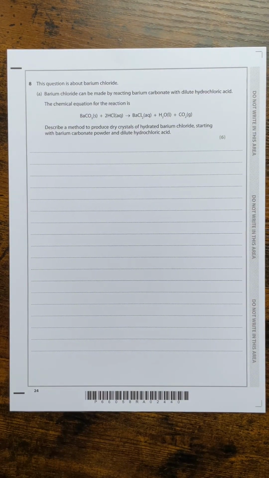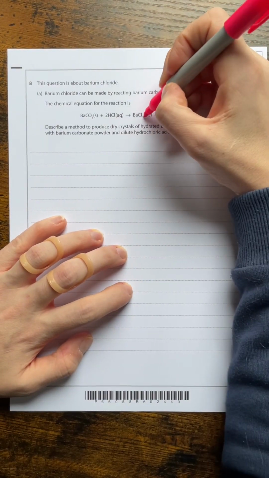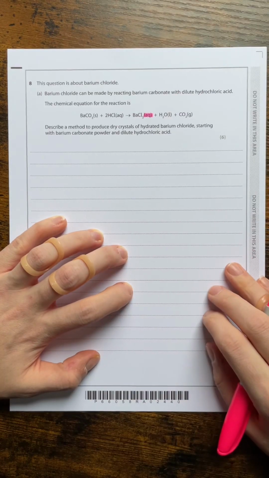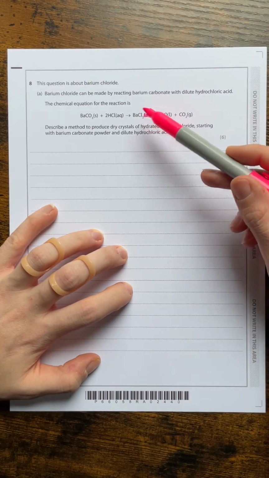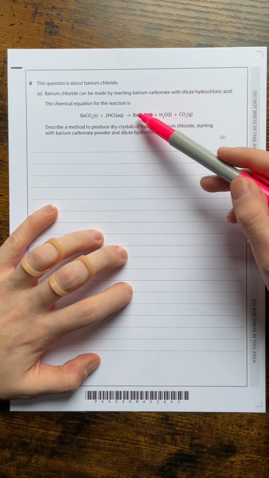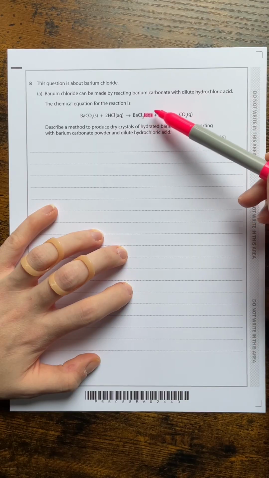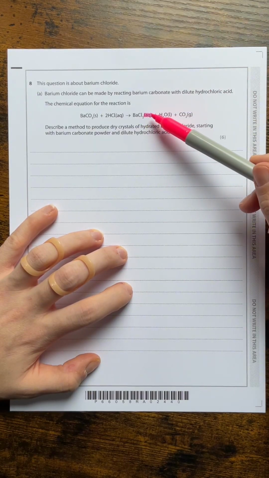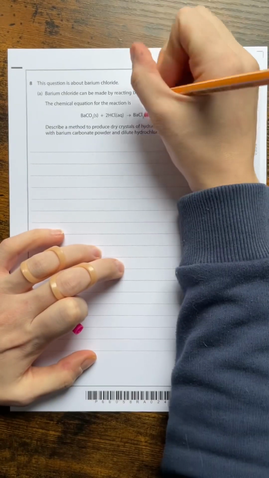The first and perhaps easiest in this particular question is to have a look at the balanced chemical equation they've given us and have a look at the state symbol. So AQ stands for aqueous, which means something dissolved in water. If the barium chloride was insoluble, we'd have an S as our state symbol for solid, but it's aqueous, so this means that barium chloride is a soluble salt.